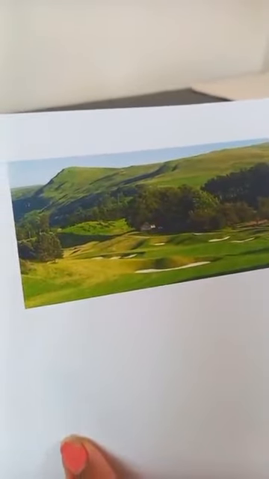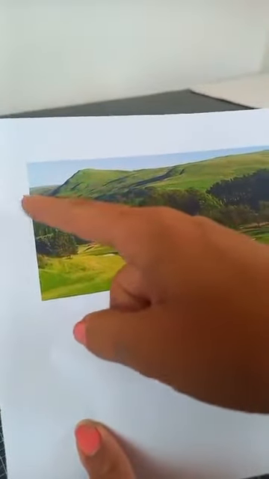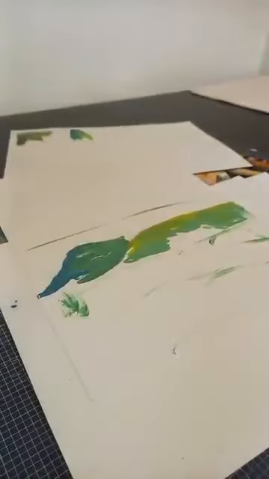One is purple recedes, so it makes that distant mountain look further away, so it gives our picture a sense of depth. But also, purple is opposite green on the colour wheel. So that little pop of purple here is going to make the rest of this green just look more alive. It's going to make it more attractive to the eye.